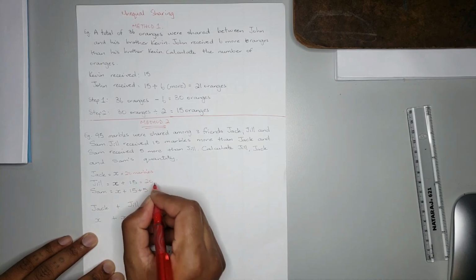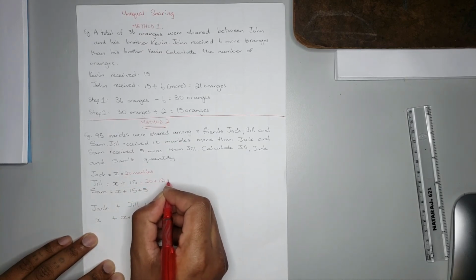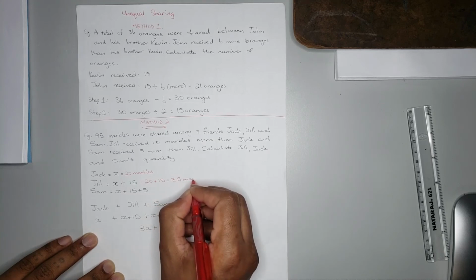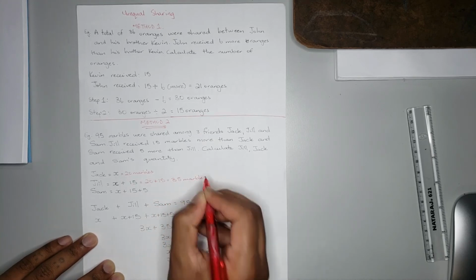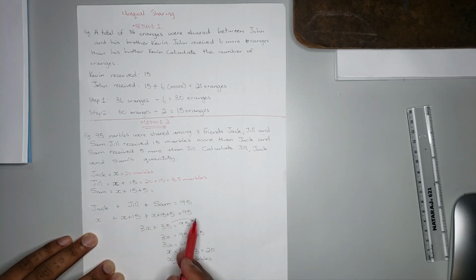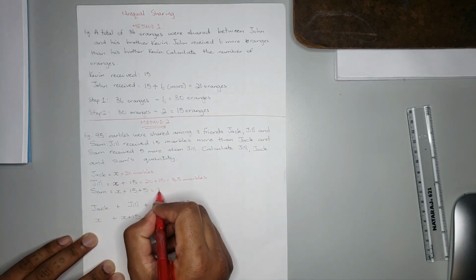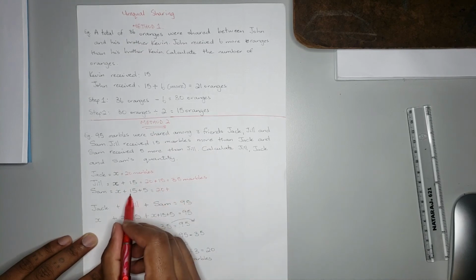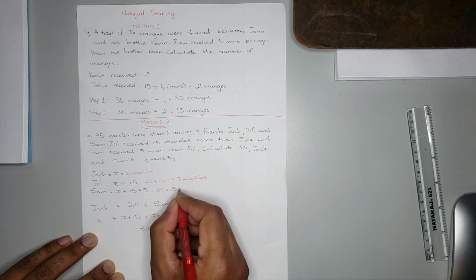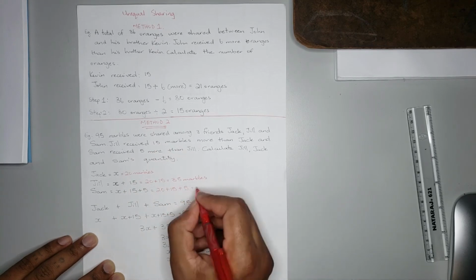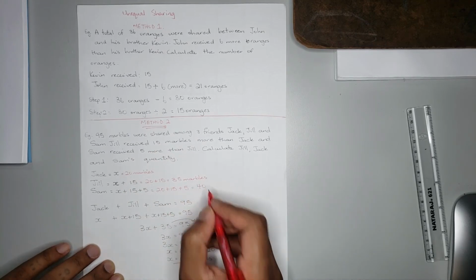So this is 20 plus 15, which is equal to 35 marbles. And Sam is the x amount, which is 20, plus 15, plus the additional 5, which is equal to 40.